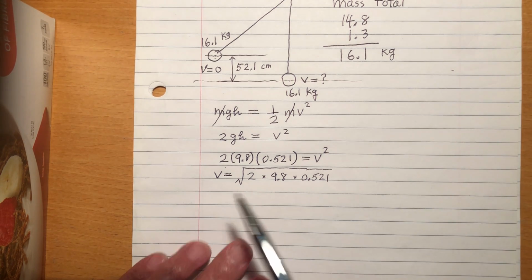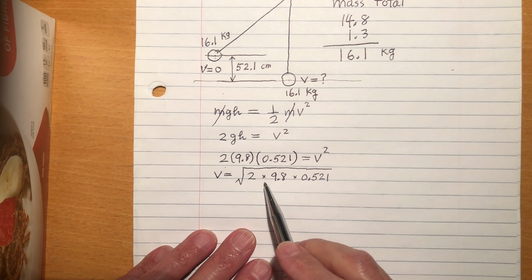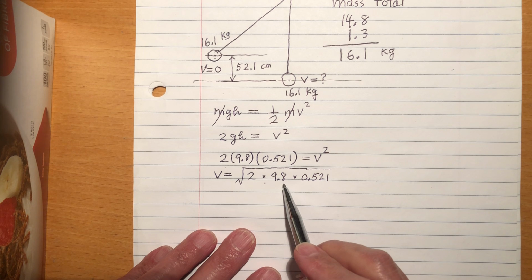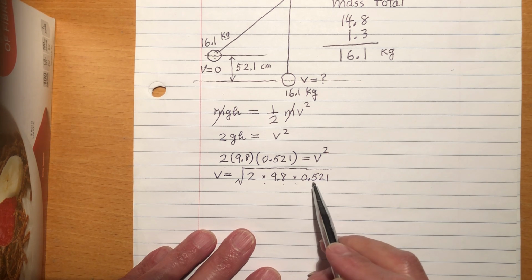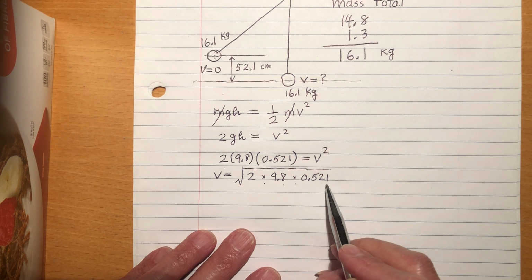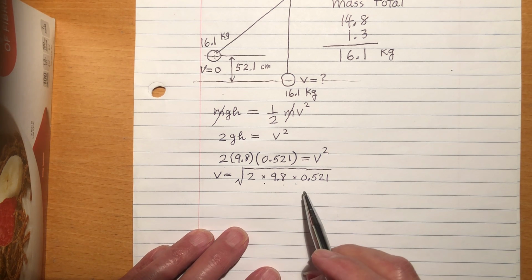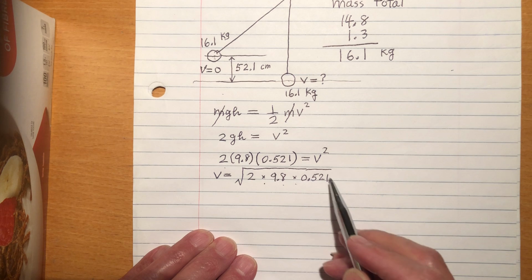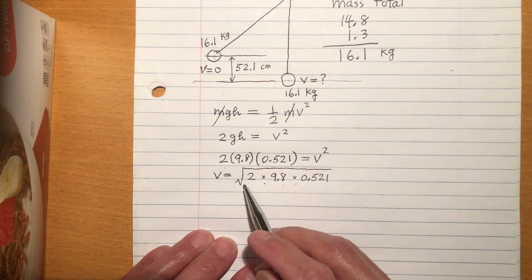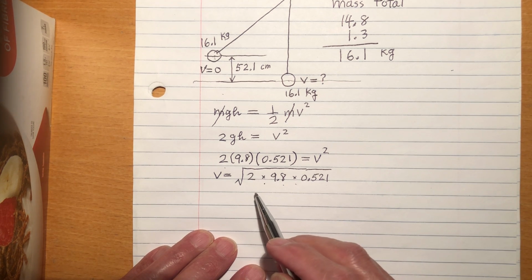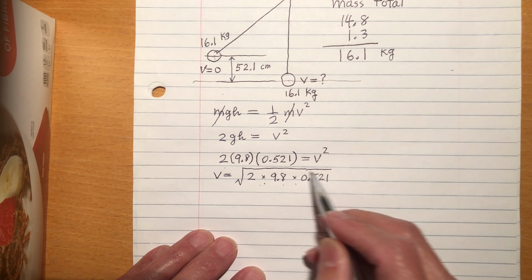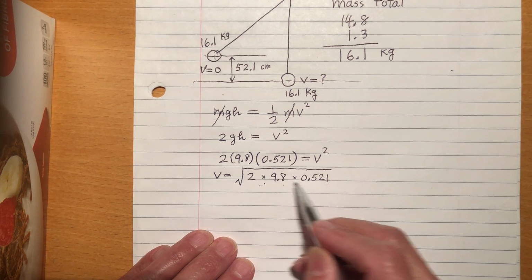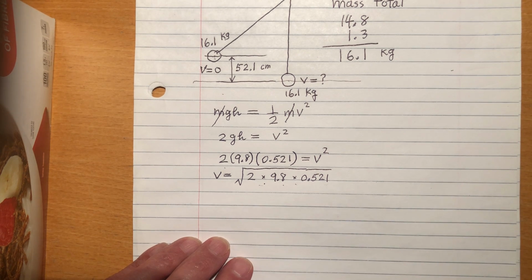Enter 2, multiply, 9.8, multiply, 0.521, and press equal, which gives you the value of this. Then press the square root button. Square root of the answer, and you get the answer right away.